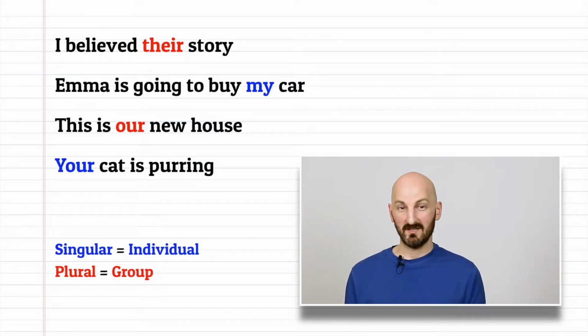Emma is going to buy my car. This is our new house. Your cat is purring. As you can imagine, possessive adjectives are very common in everyday conversation because people talk about their possessions a lot. So we now know possessive adjectives.